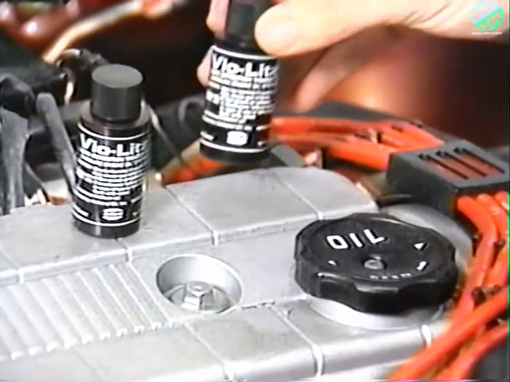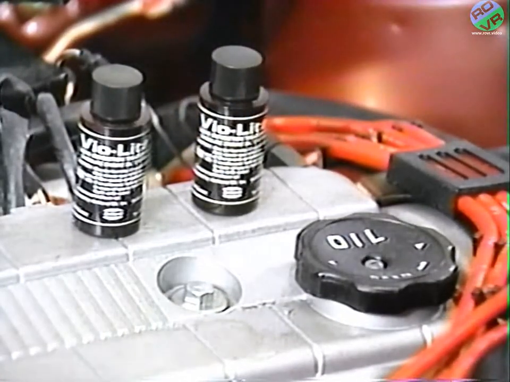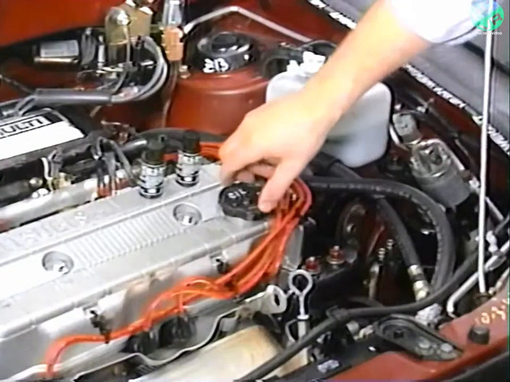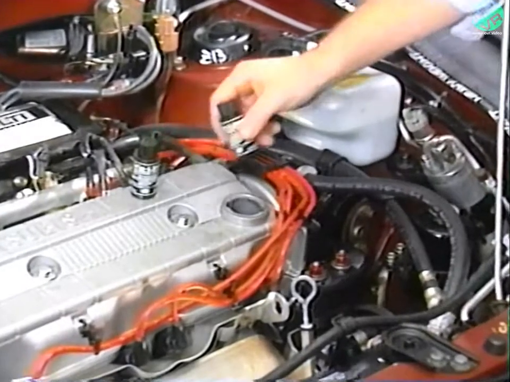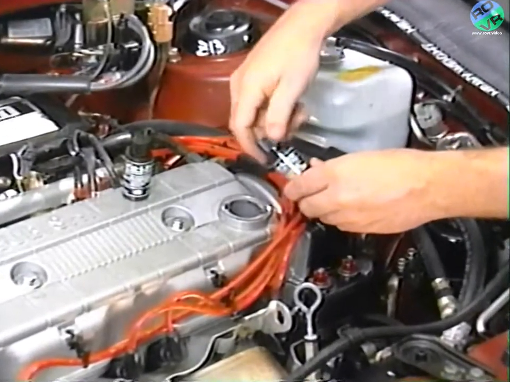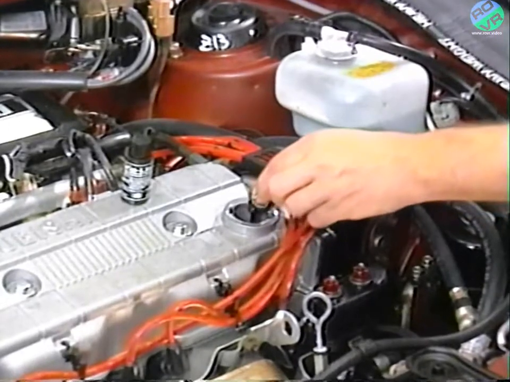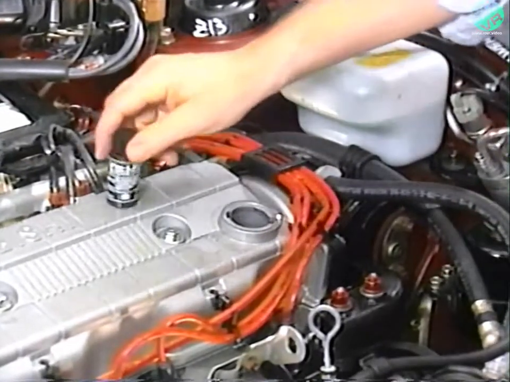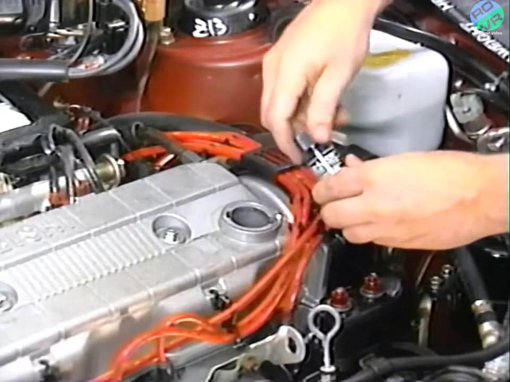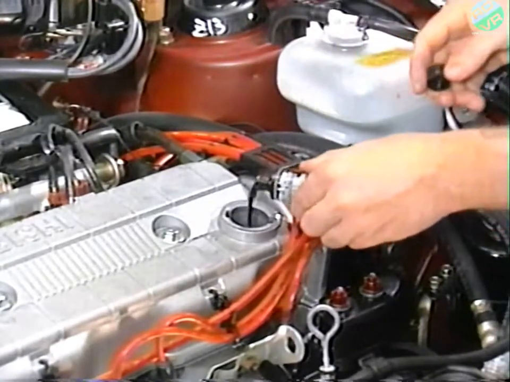An effective way to find leaks is by adding fluorescent dye to the oil. Because of the large number of additives in today's oil, we recommend that you add 2 ounces of dye. If the oil is excessively dirty, or if it contains graphite or molybdenum, you may need to add additional dye.